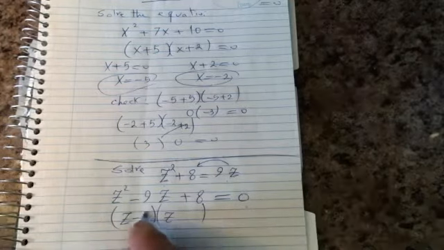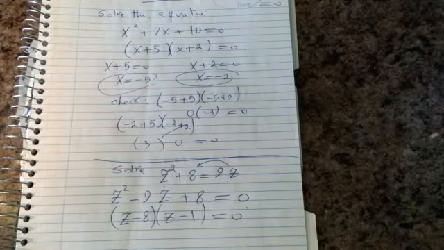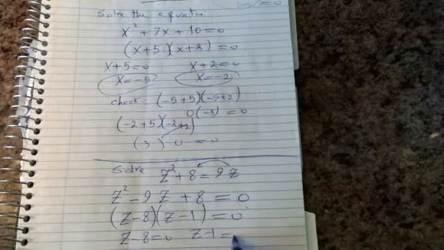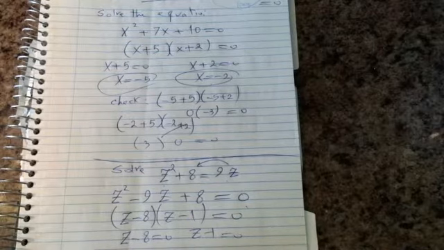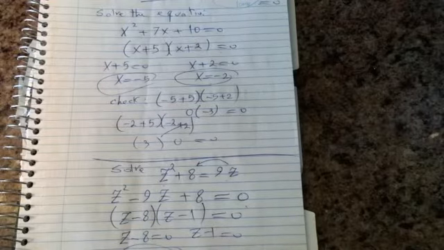That would be -8 and -1. Then you take each parenthesis equal to 0, and that gives you your values. So there are two numbers here.